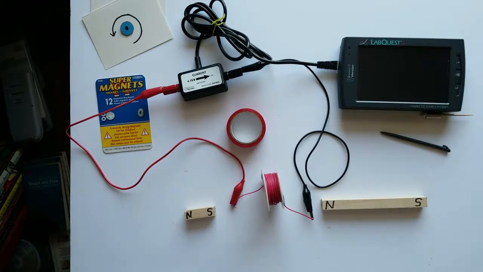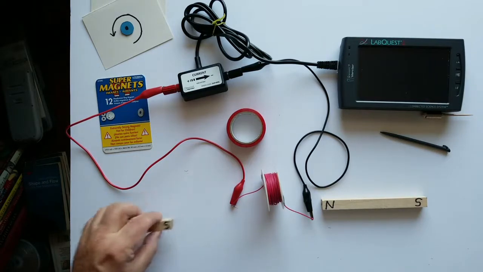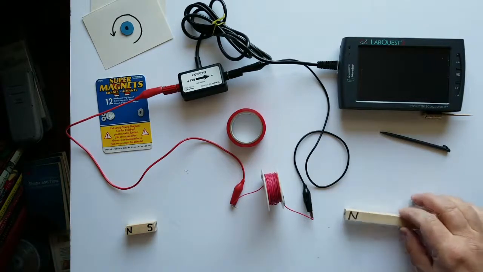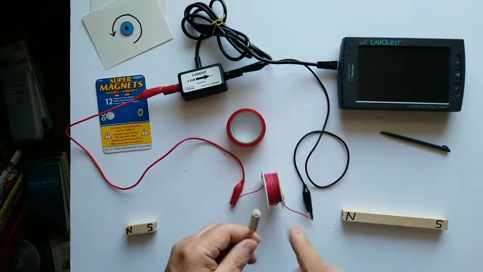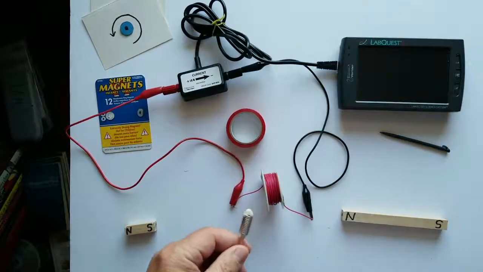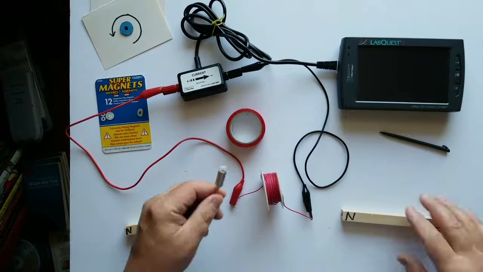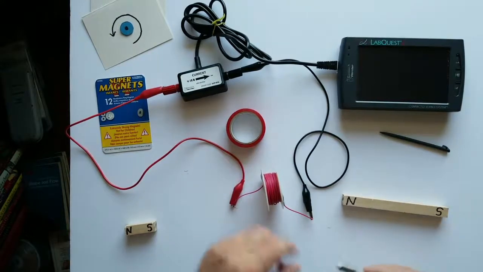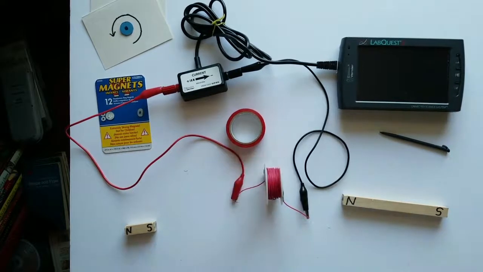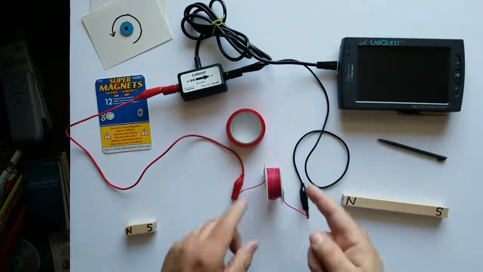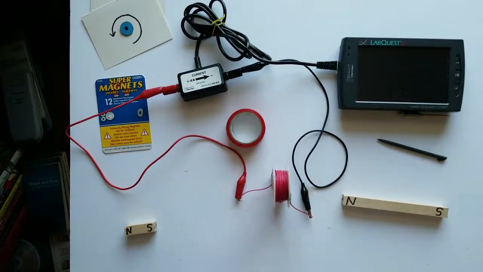There is still one other thing I wanted to talk about, and that was this. I proved to you by using a compass that this was a North Pole magnet. But how do I actually know the polarity of this solenoid?